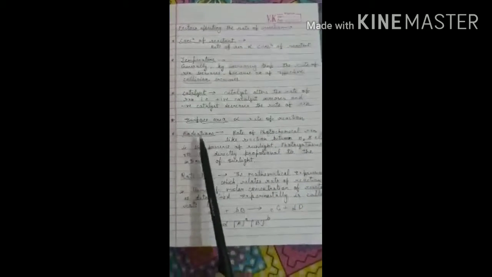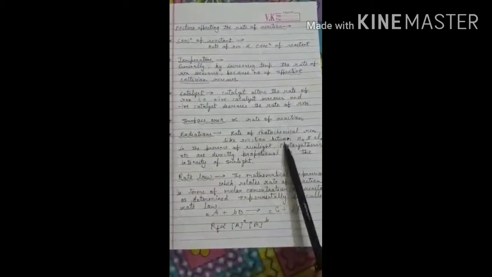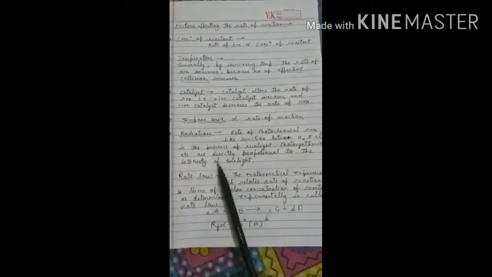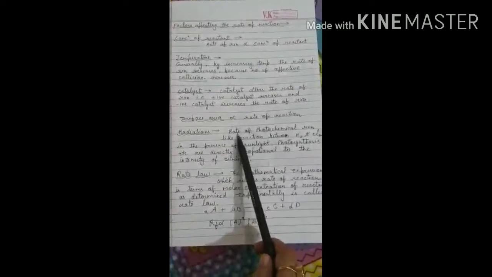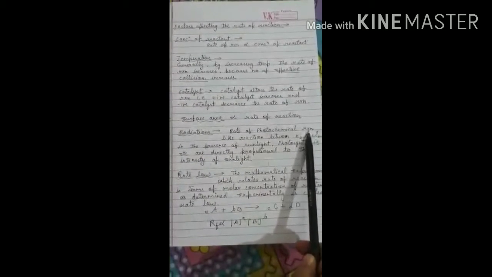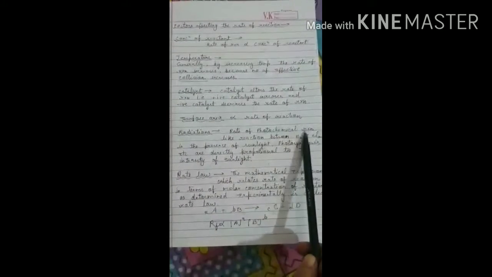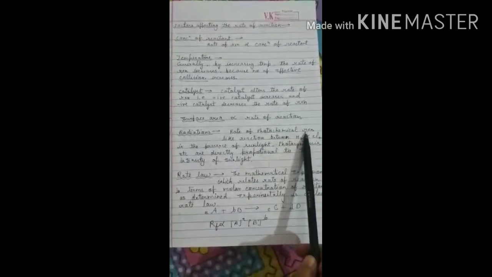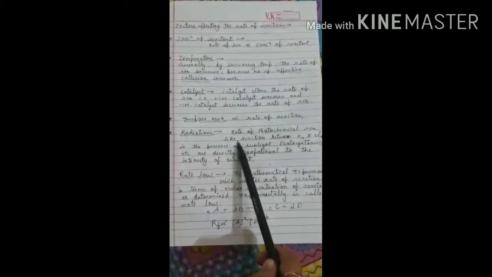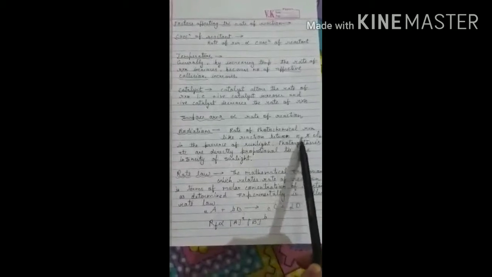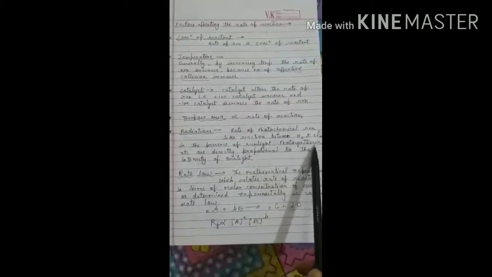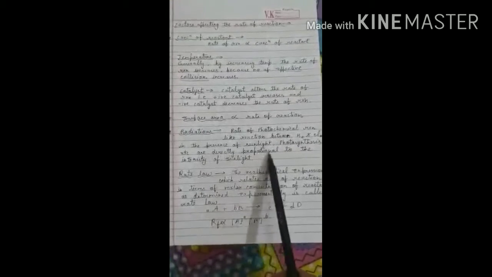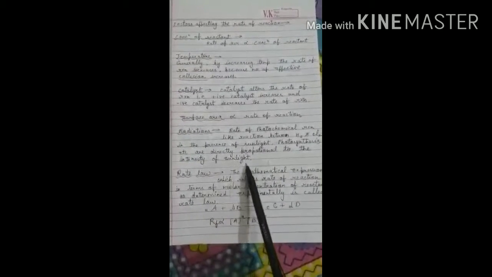Our fifth factor is radiation. Radiation means things like sunlight or the surface of any metal, which behave as radiation. Here I have written the rate of photochemical reactions. Photochemical reactions are those that take place in the presence of sunlight. I have written examples like the reaction between H2 and Cl2 in the presence of sunlight, or photosynthesis, which are directly proportional to the intensity of sunlight.